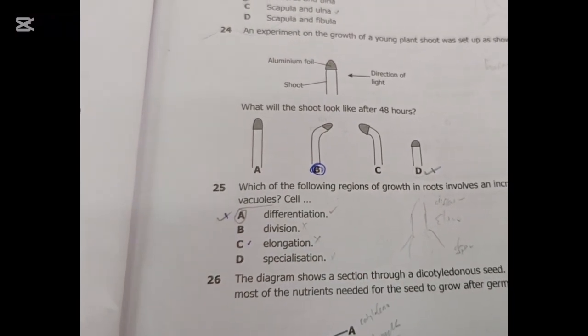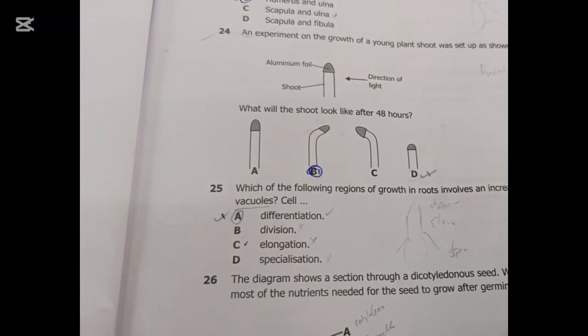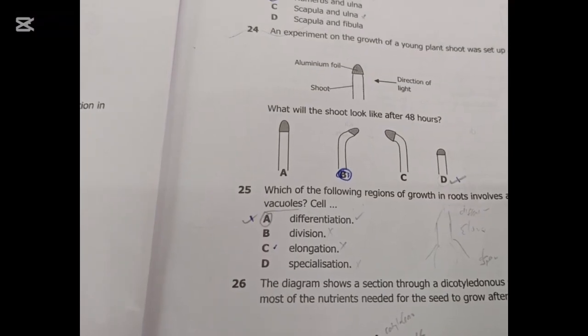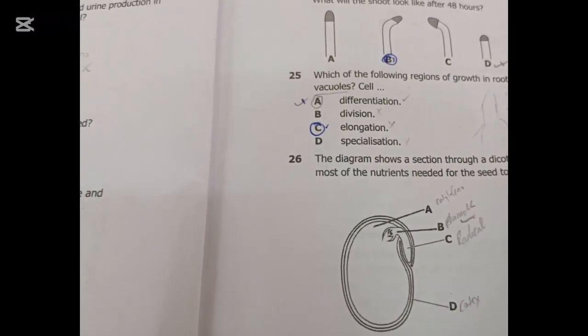Which of the following regions of growth in a root involves increasing the size of a vascular cell? The correct answer is C, elongation. Okay, elongation.